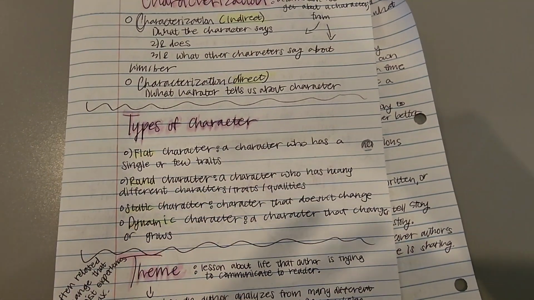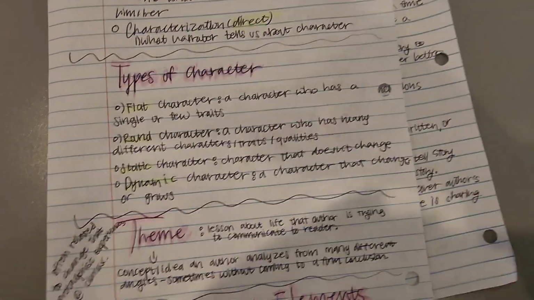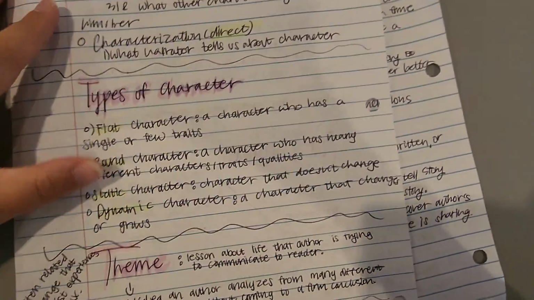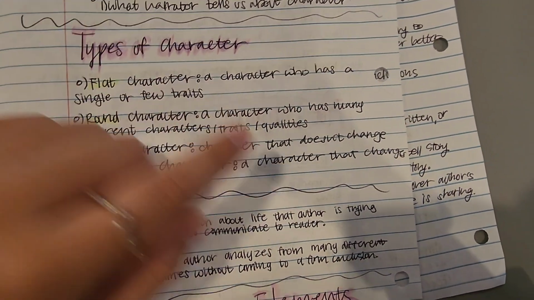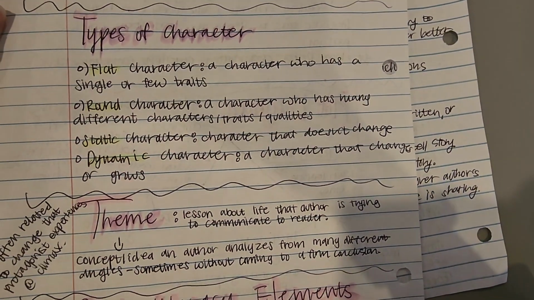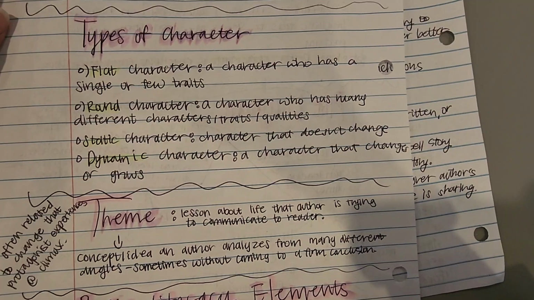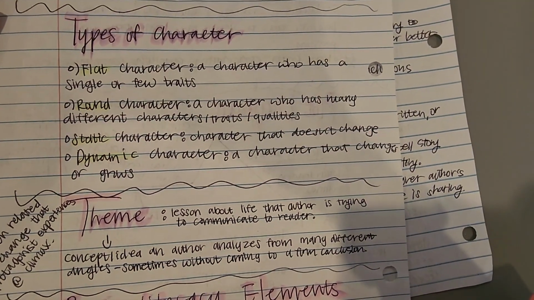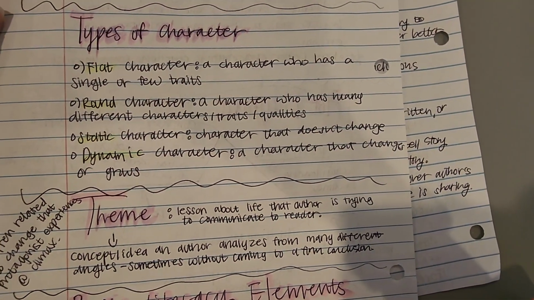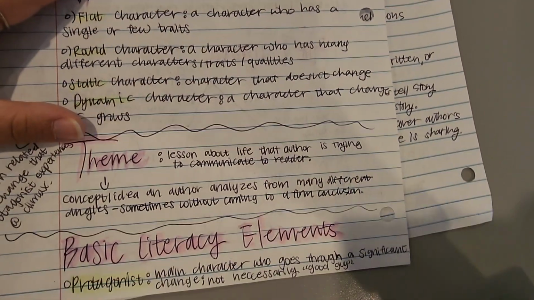Flat character is a character who has a single or few traits. Round character is a character who has many different traits or qualities. Static character is a character that doesn't change. Dynamic character is a character that changes or grows.